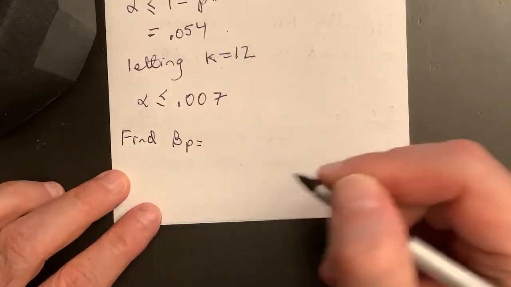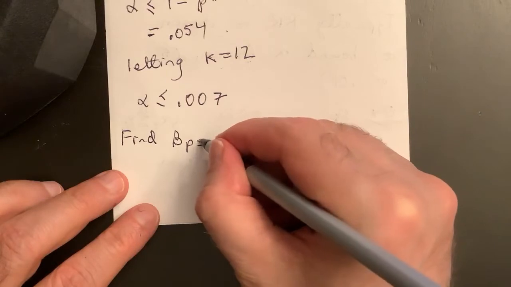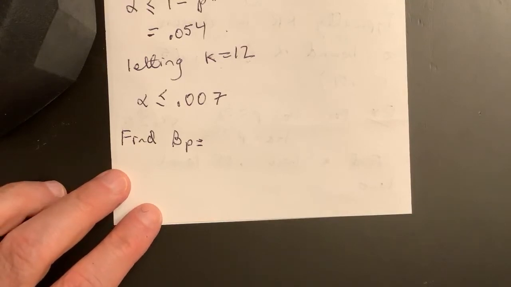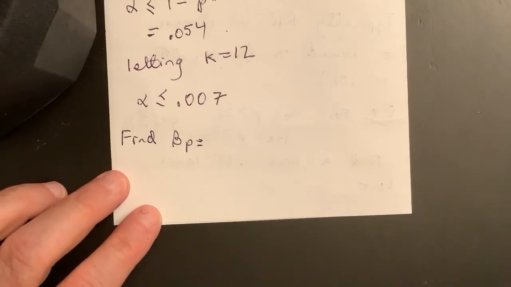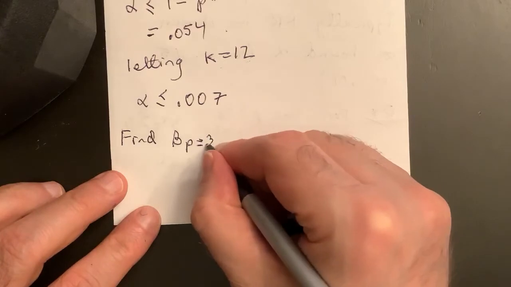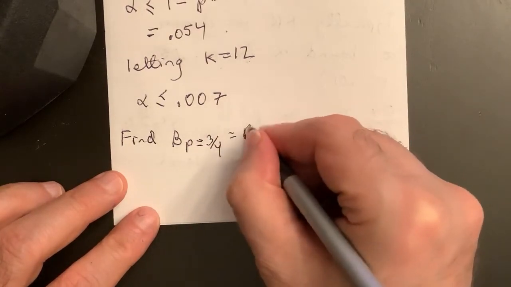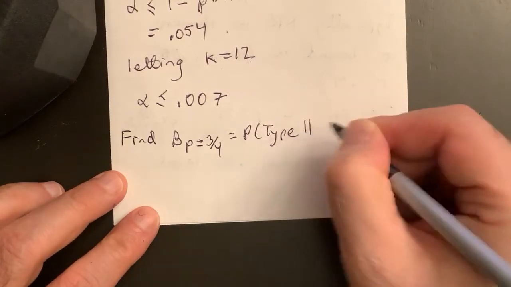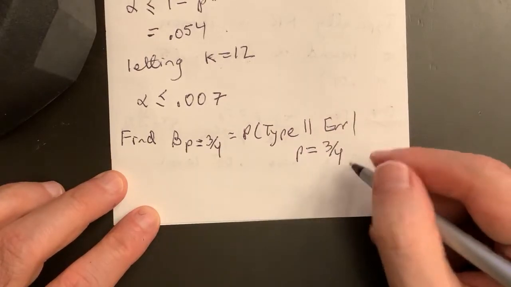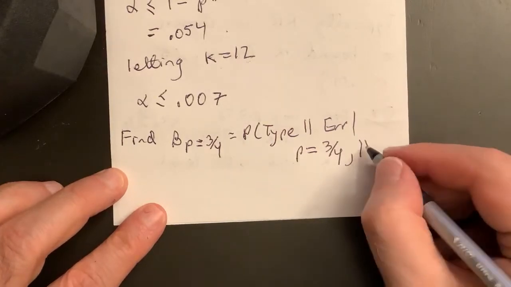So you've got to give it something. And it really does make a difference, because if I pick p near 2/3, then there's a very high chance of a type 2 error, right? It's right on the line. But if I pick p very high, like if p is 1, there's a 0% chance of a type 2 error. So I want to pick something and keep that in mind. Just because it's a reasonable thing to pick, let's pick p is 3/4 again. So say p is 3/4. This is the probability of a type 2 error given p equals 3/4. So this is beta.